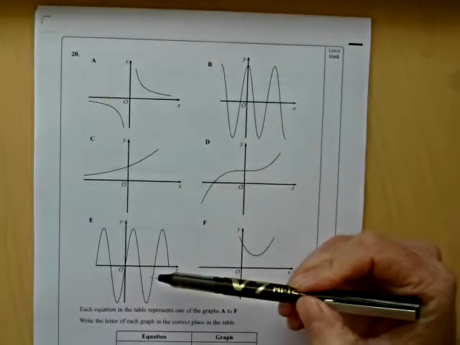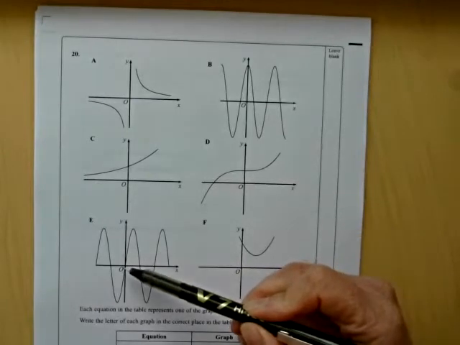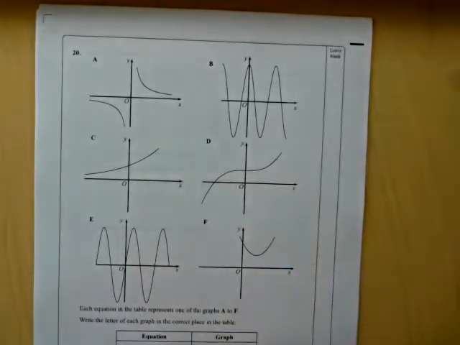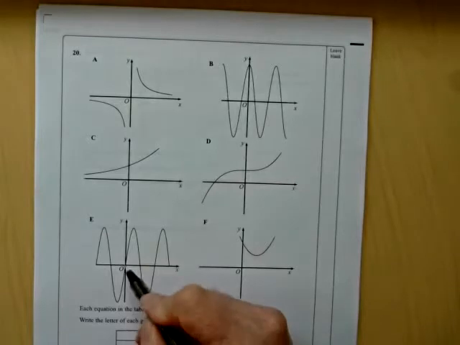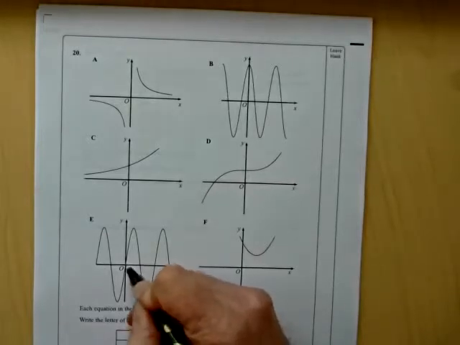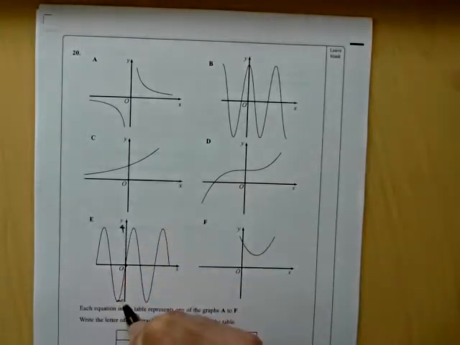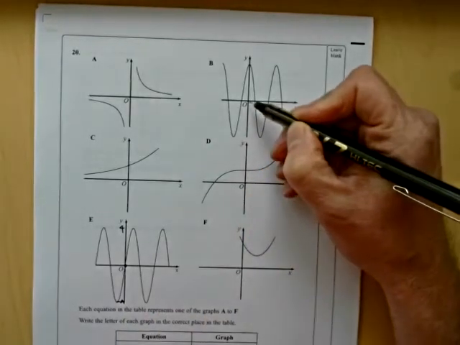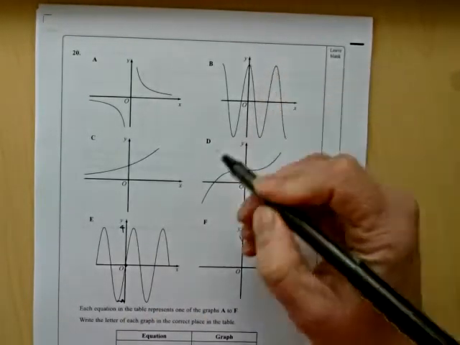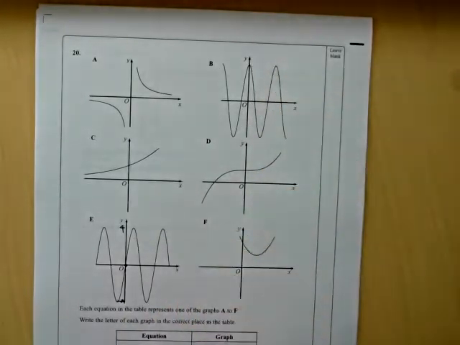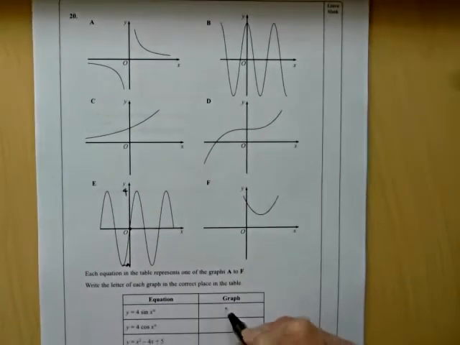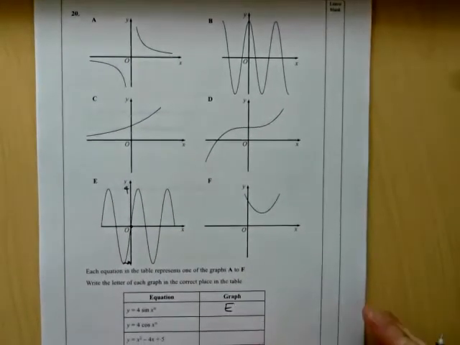But sine x does go through 0, 0. So the only one that could be y equals 4 sine x would be E. And then that would be 4 there and minus 4 there. It can't be the other one because at 0 this is not at 0. So we start off with y equals 4 sine x is graph E. So I write that in there.